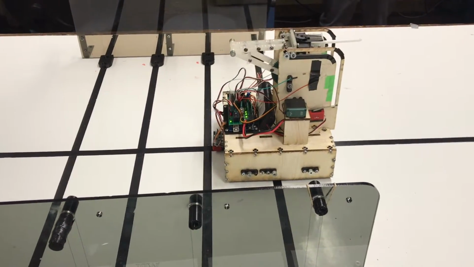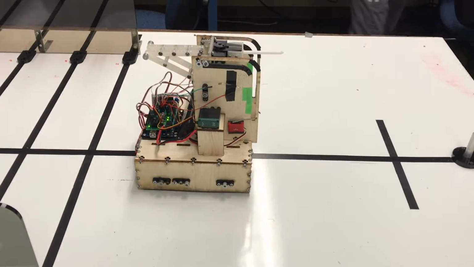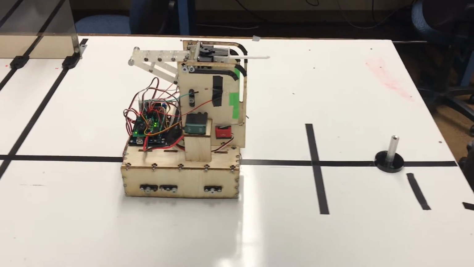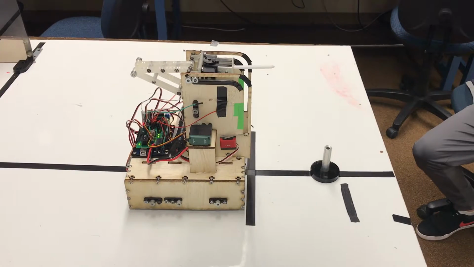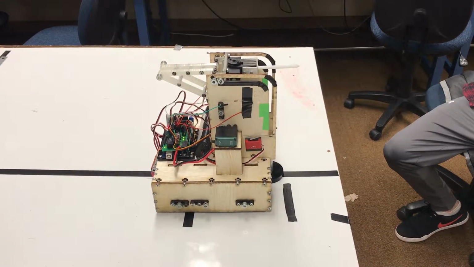That cut right there was because we weren't sure whether it would stay on course. And luckily we were able to finish the video by simply restarting the camera. But this is all one continuous loop.